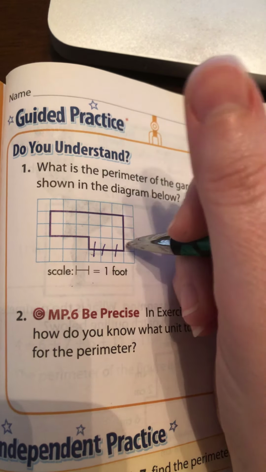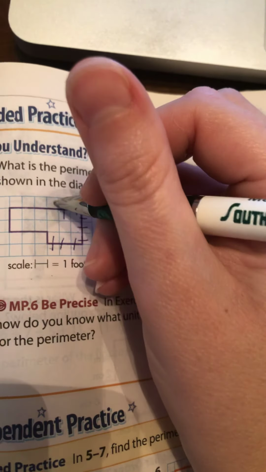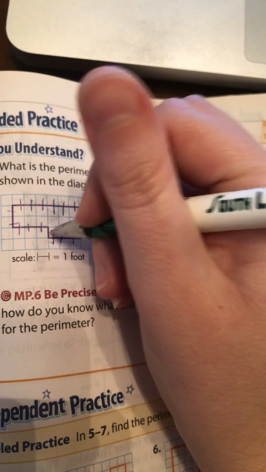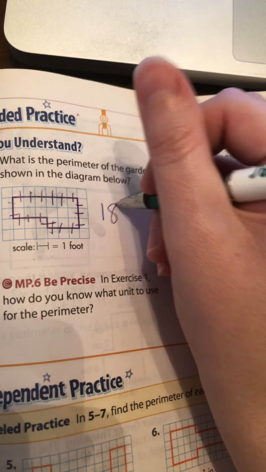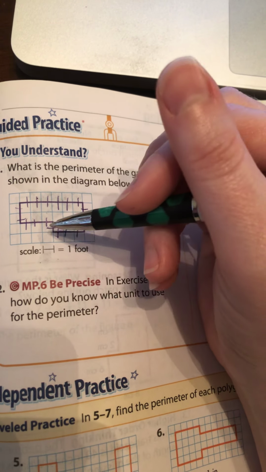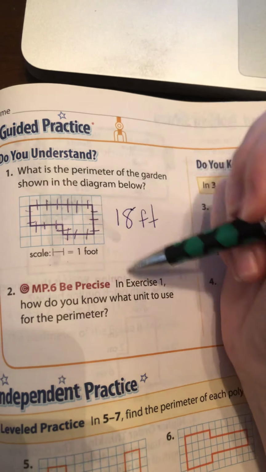1, 2, 3, 4, 5, 6, 7, 8, 9, 10, 11, 12, 13, 14, 15, 16, 17, 18. He's also 18 feet, just like the Sullivan chair. Okay, and I marked each one, even the little sideways lines, so that I made sure I counted each one.